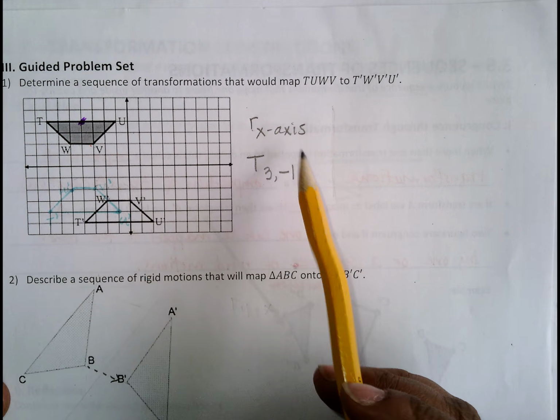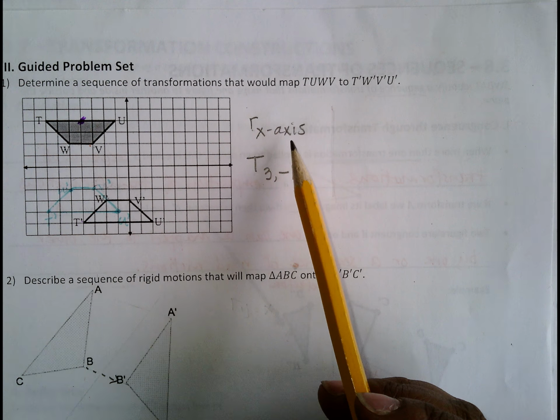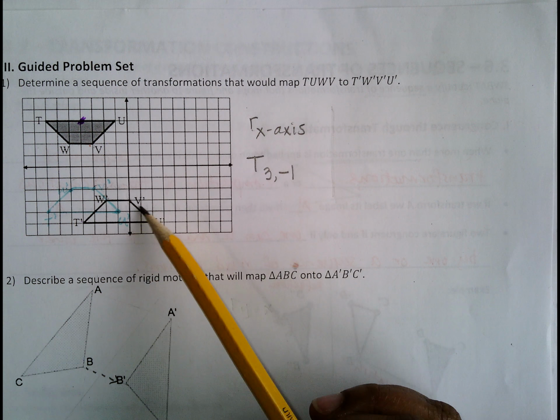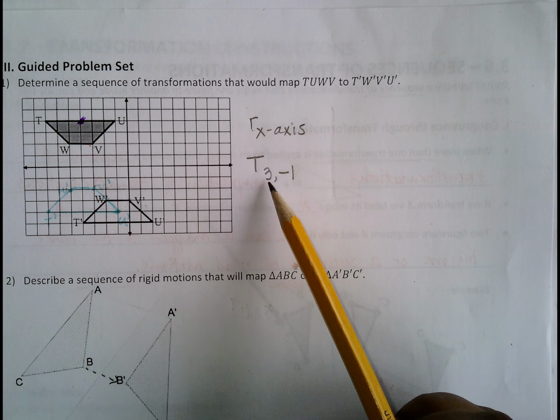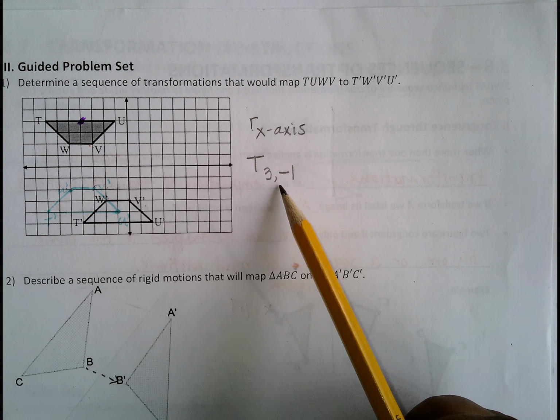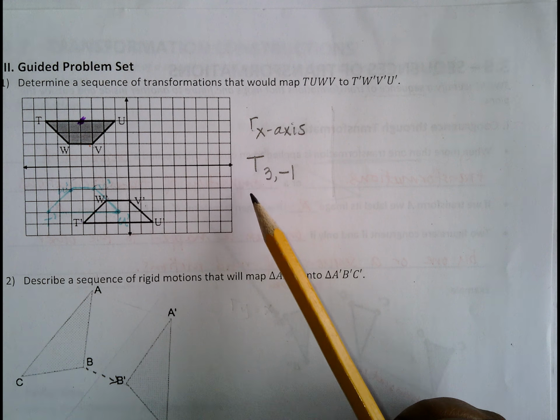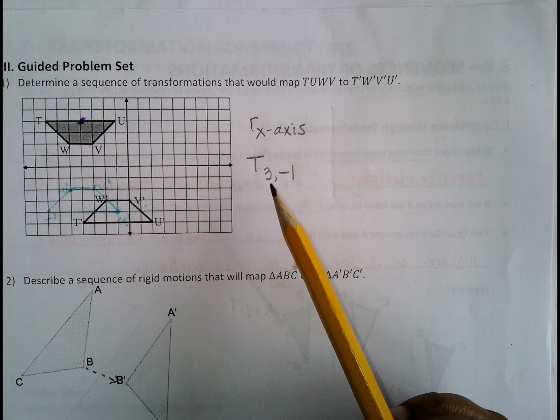Okay, so I concluded that a sequence of transformations that would map this onto that would be to reflect in the x-axis and then move each point 3 units to the right and 1 down. Okay, some people might have done it a different way. Like I said, more than one solution to this.